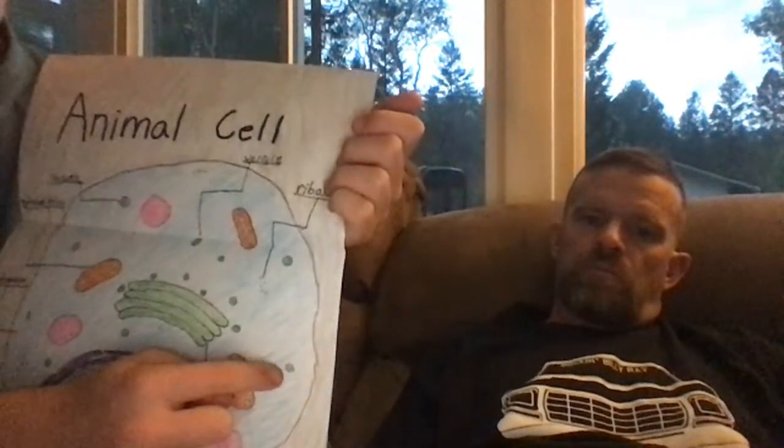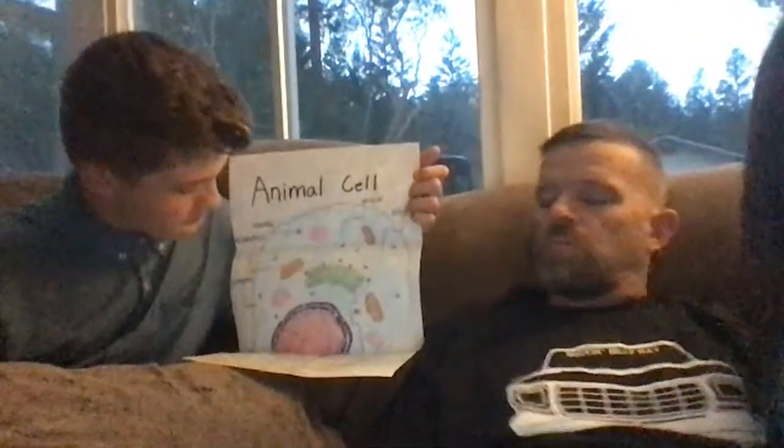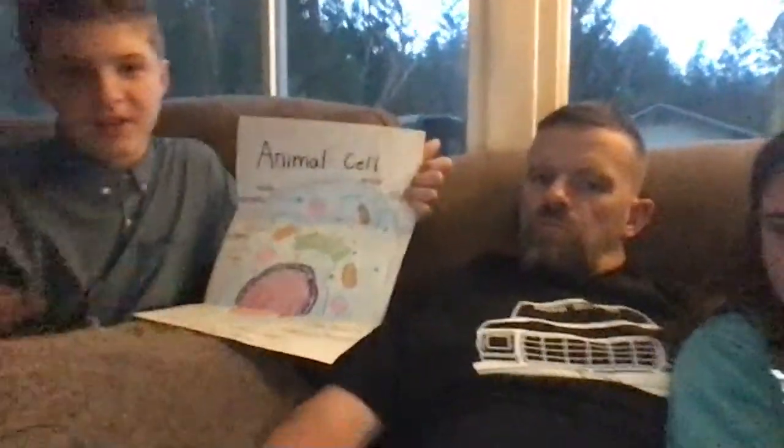Okay. So then we got these little blue things like that. Those are the vacuoles, I think. They store waste and food and oxygen for oxidation, for energy and things like that. So they store food and things.